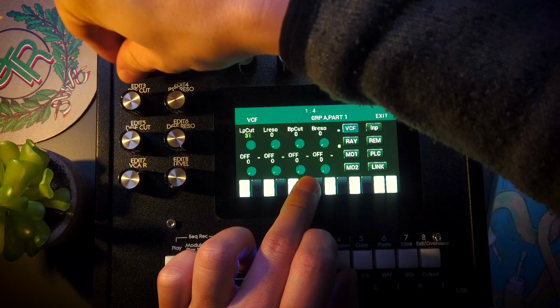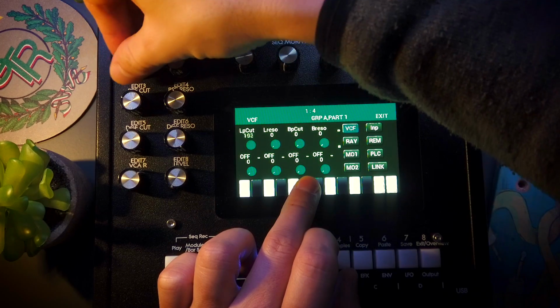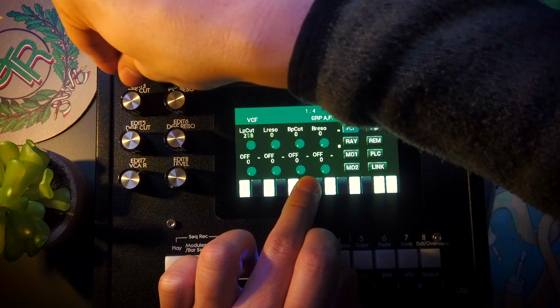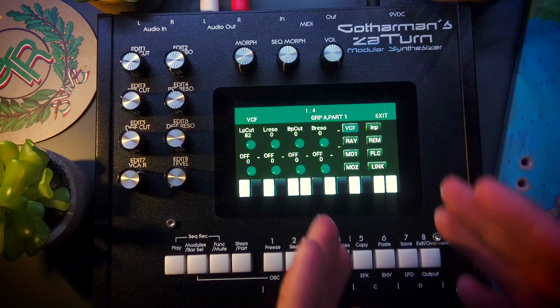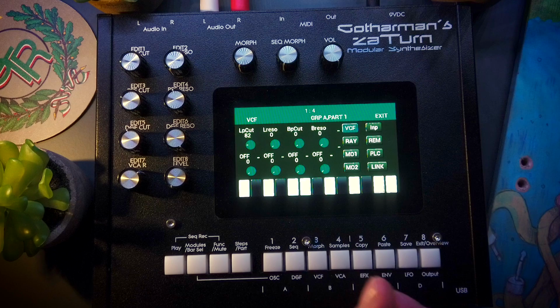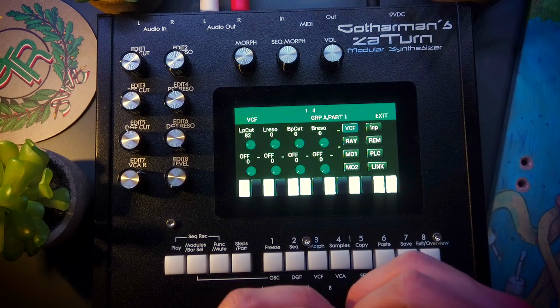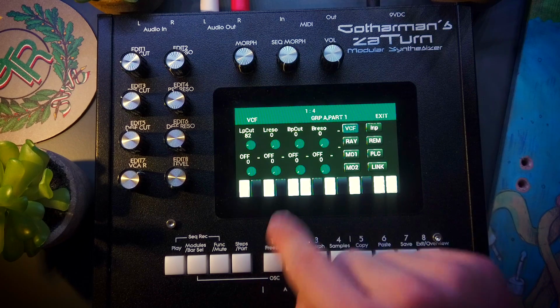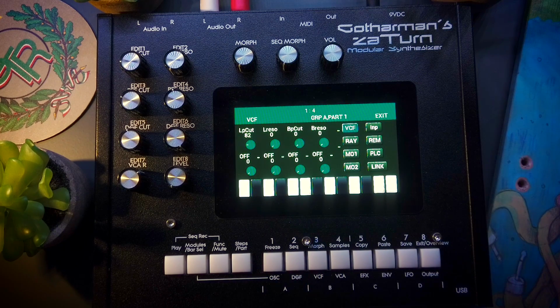And then we have a nice analog filter effect. And I've got the Gotharman filters installed in this device, and each of the 4 voices' filters has a low pass filter and also a band pass filter.